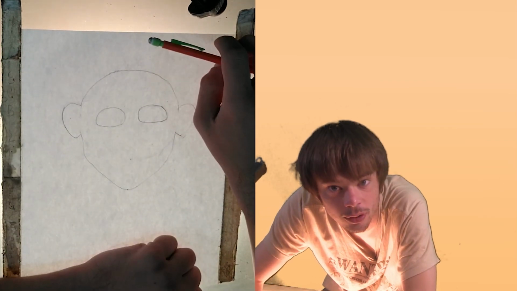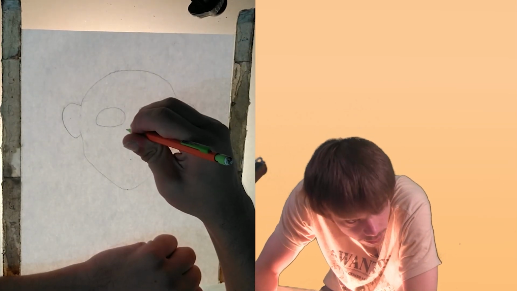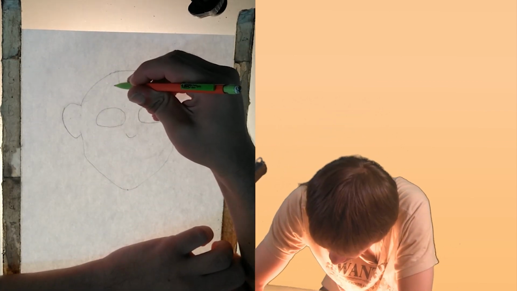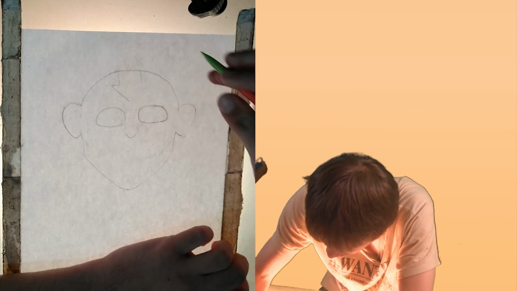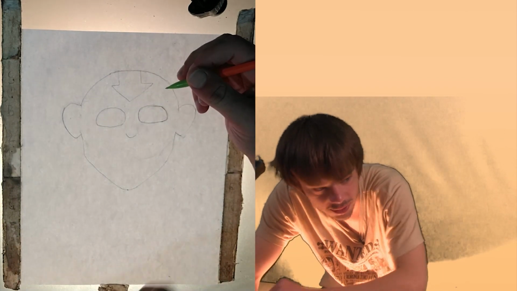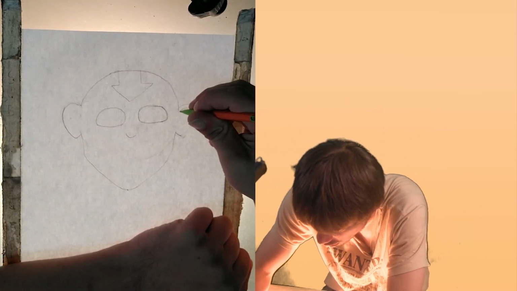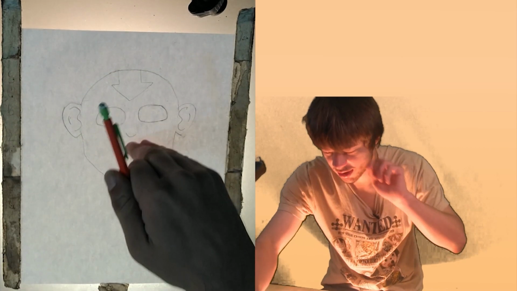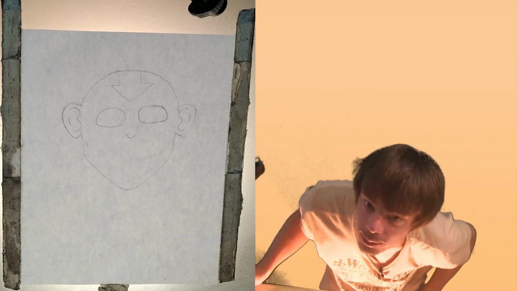Now I'm gonna draw his nose. Like that. And his arrow, his legendary arrow. God, I've been spending a lot of time on this one frame. Actually, that does look pretty good. Yeah, I do like that. I'm gonna draw the indents in his ears. It looks like they go like, and another bump right here. So now that is his face. That looks actually pretty badass.